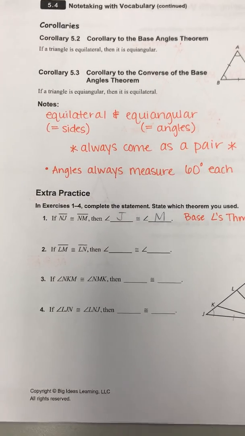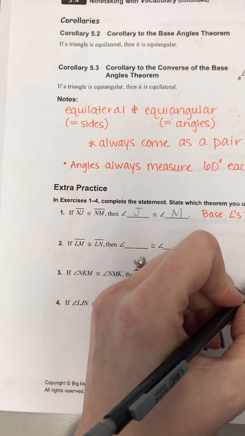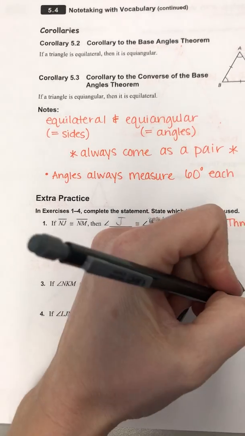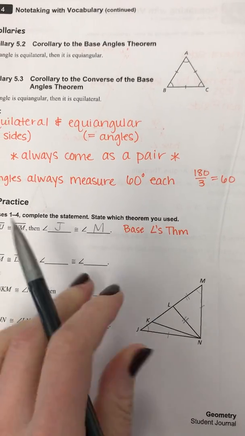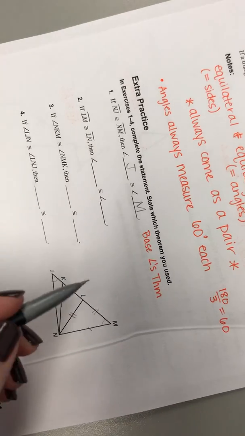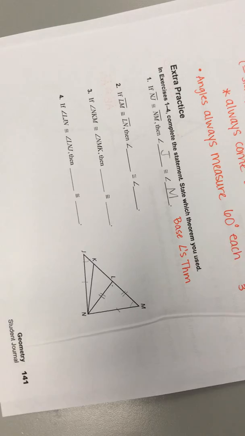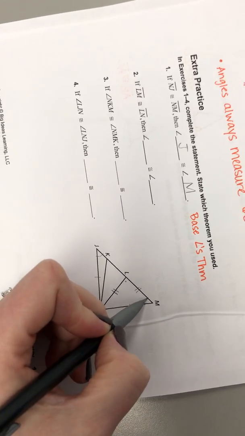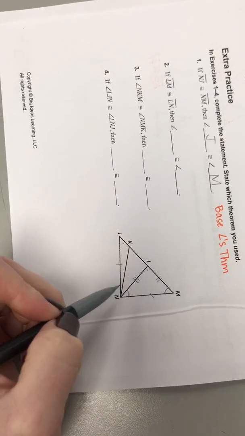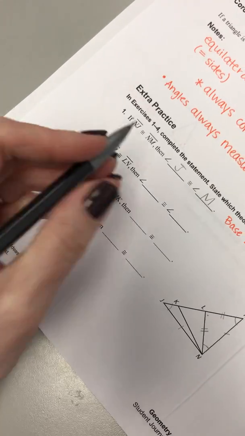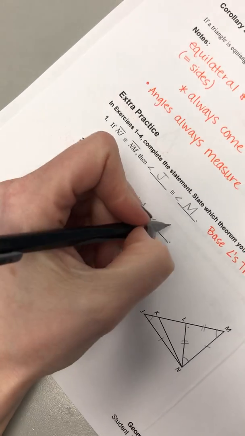Okay, so number 2 says if LM is congruent to LN. So again, if we look at this, these are the two that I just marked. If I flip it around so that my legs are, my vertex angle then would be this guy. So that would tell me then that angle M is congruent to this angle N, so we've got to name it a little bit better. How about LNM? So angle LNM is congruent to angle M.